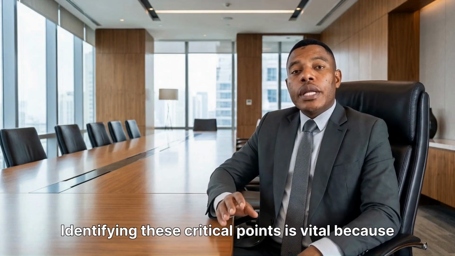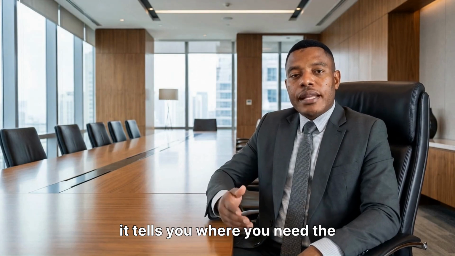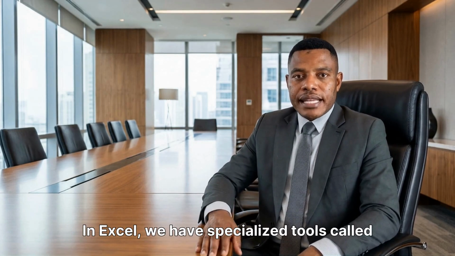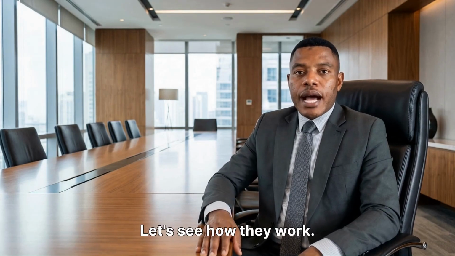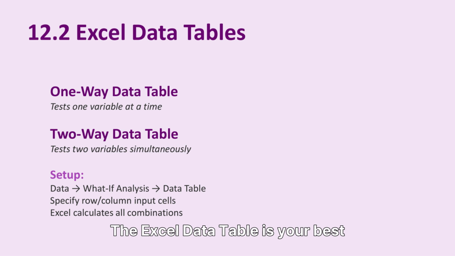Identifying these critical points is vital because it tells you where you need the most accurate data. In Excel, we have specialized tools called data tables that make this complex calculation look easy. Let's see how they work. The Excel data table is your best friend for sensitivity analysis.